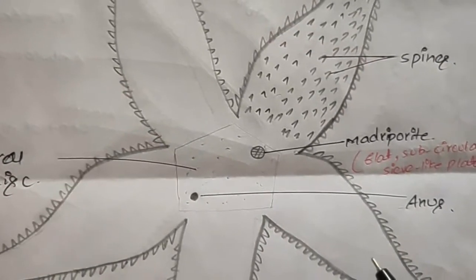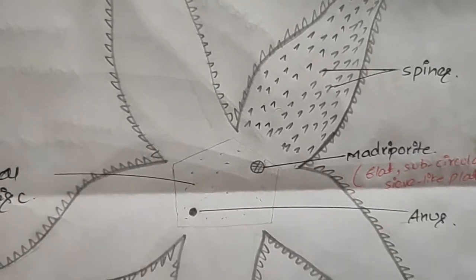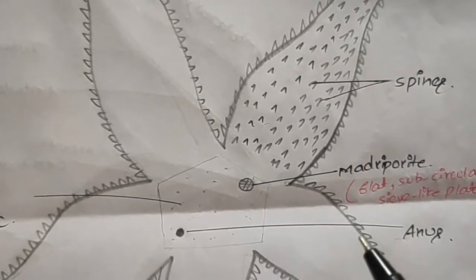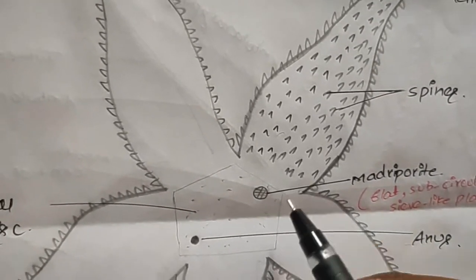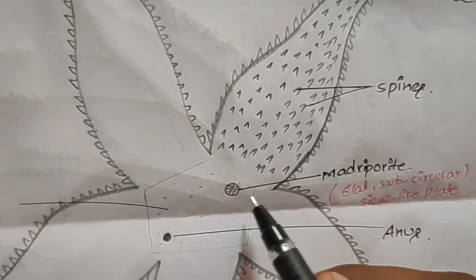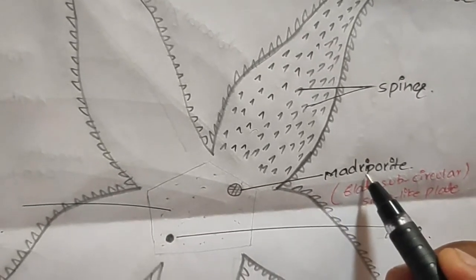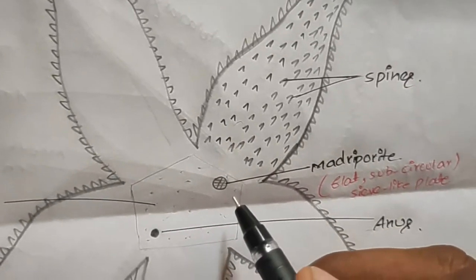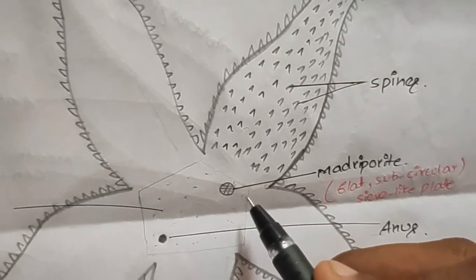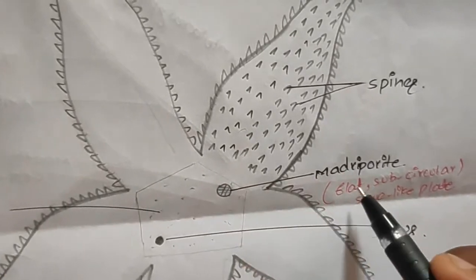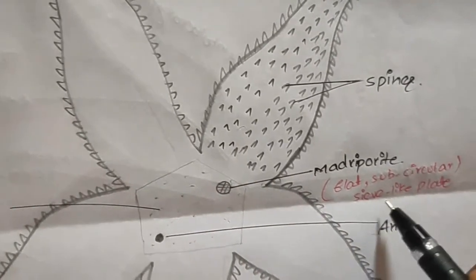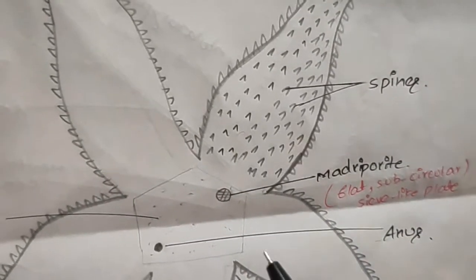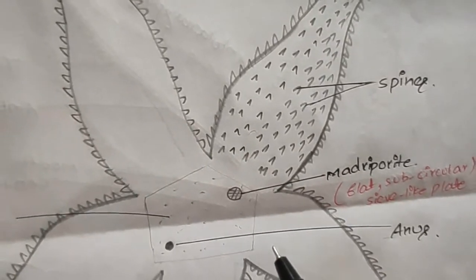On the aboral surface also occurs a flat, semicircular, asymmetrical and grooved structure known as the madreporite. This madreporite is a sieve-like porous plate, and it leads to the ambulacral system, and it is a flat subcircular and sieve-like plate. This madreporite is not at the center, but at the base of the two arms.